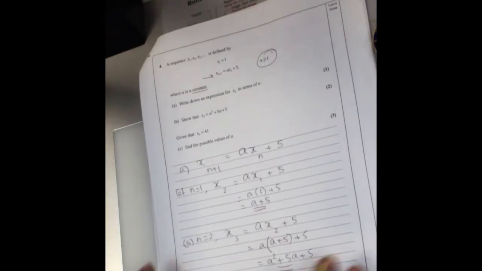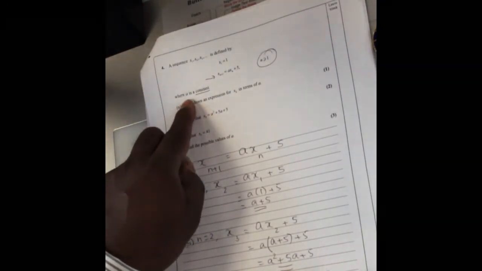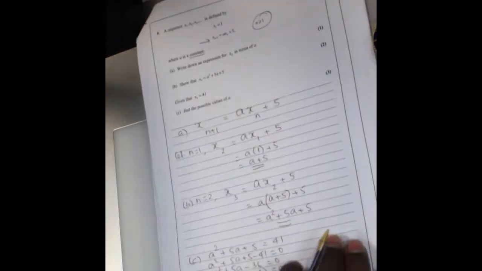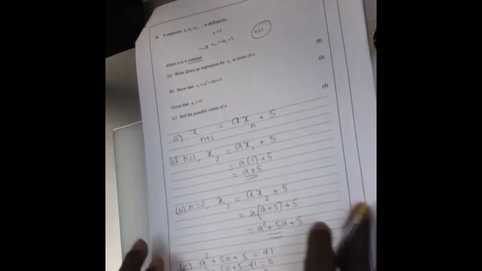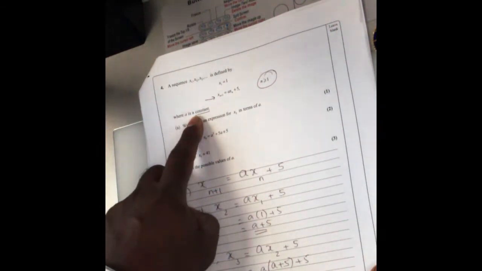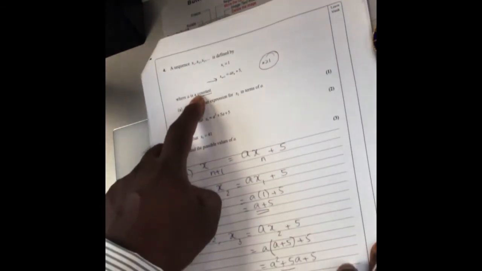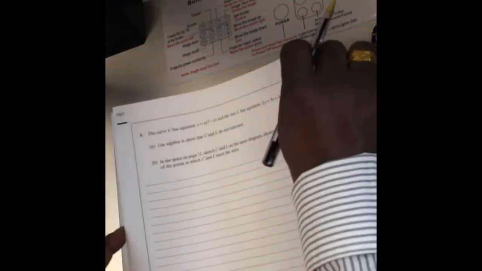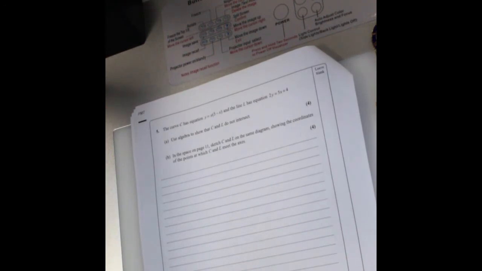I look at it, is a the positive constant? They said a is the constant. So I can accept those two answers. Sometimes they mention that a is the positive constant. But for this question, they have not mentioned that a is the positive constant, then I can accept those two answers. I turn around to question number 5. Question number 5, I'll look at it, they're asking about the curve.